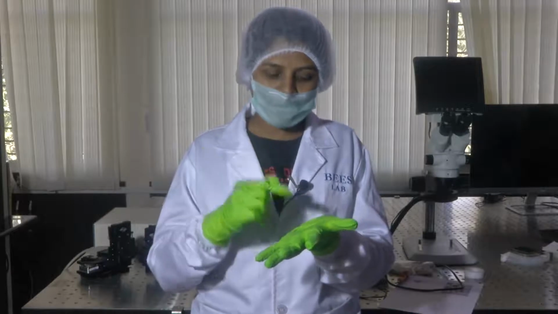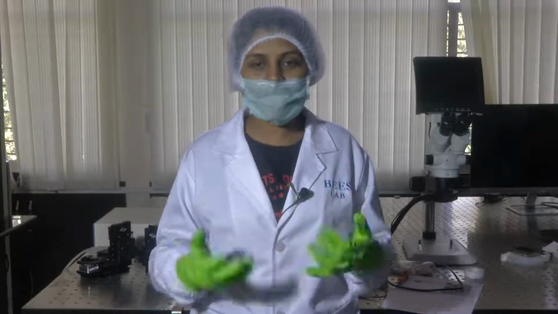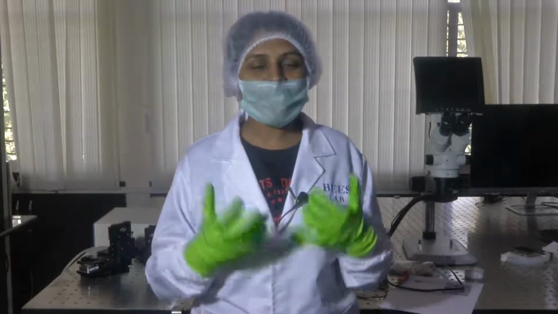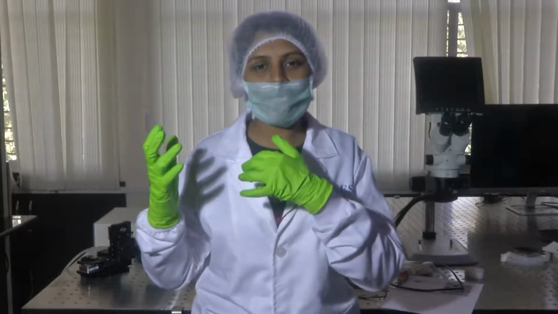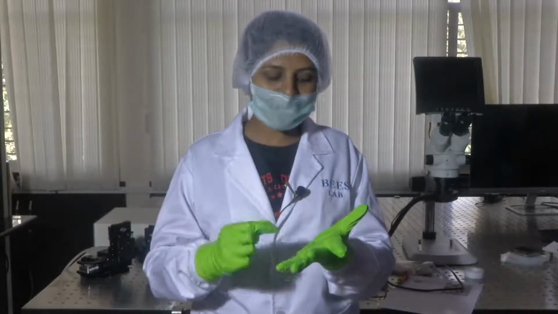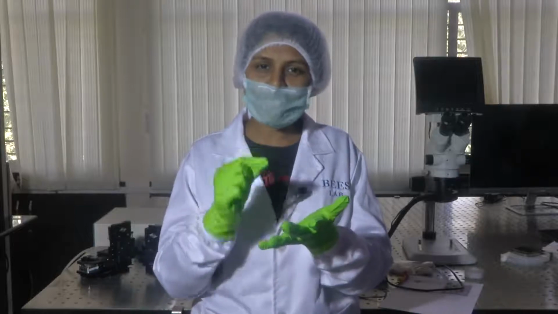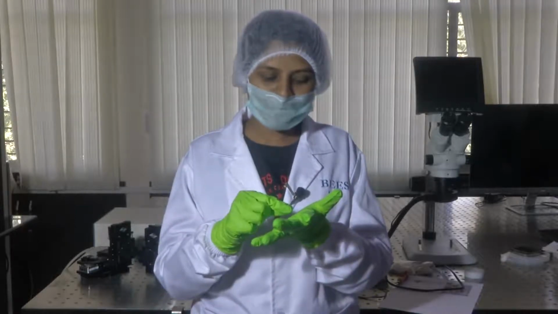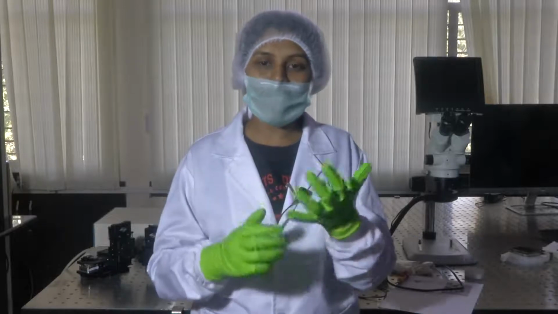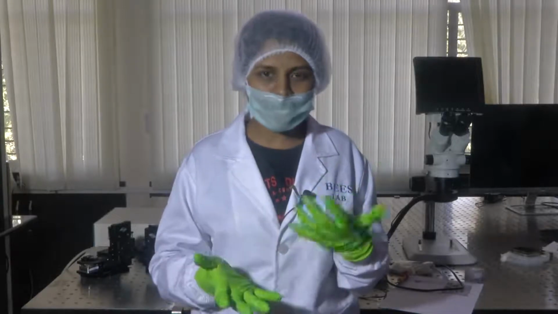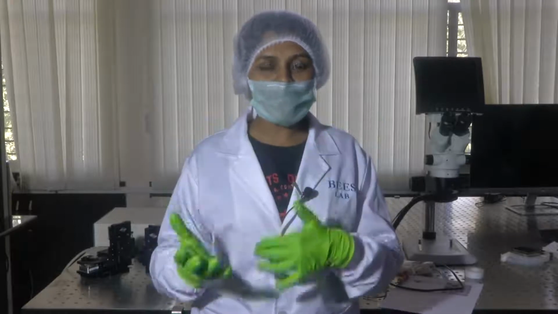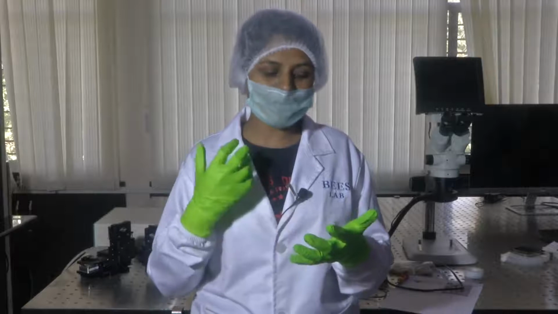In order to do this, this is where the micromanipulator comes into place. In order to apply a force on a very precise scale, and if it has to be repeatable, the use of a micromanipulator becomes very handy for us.